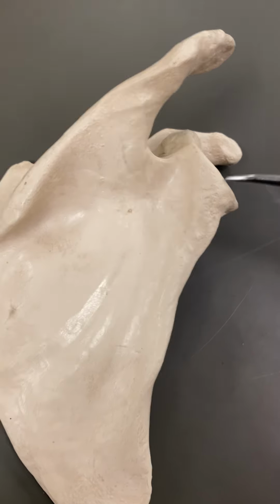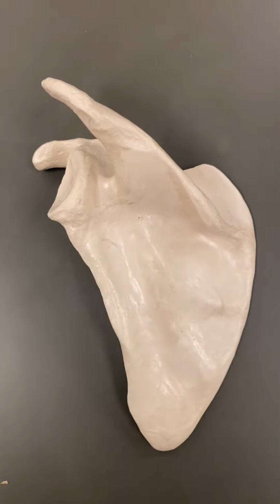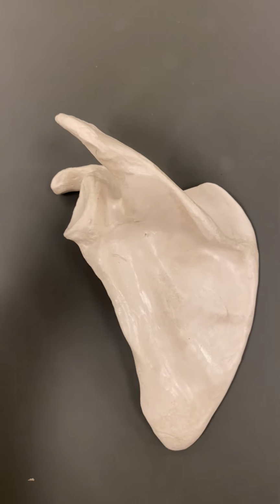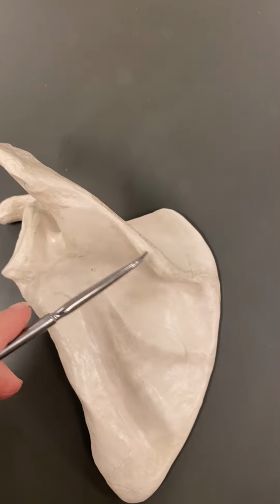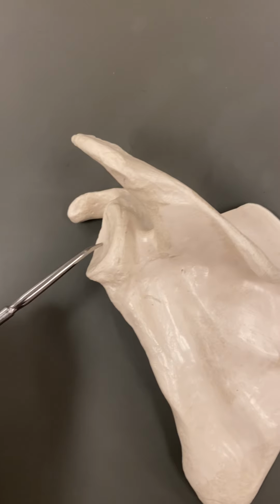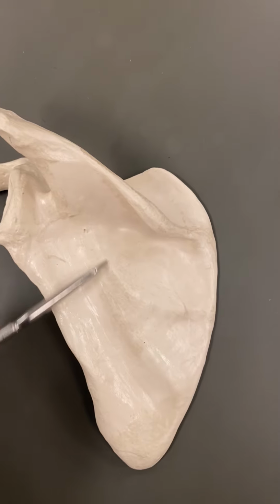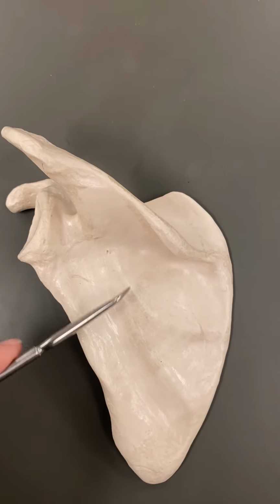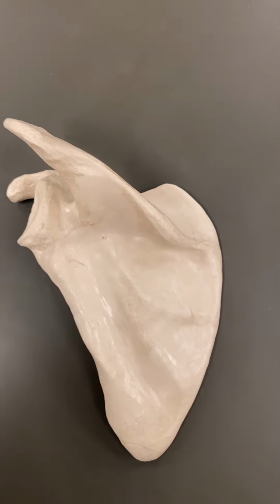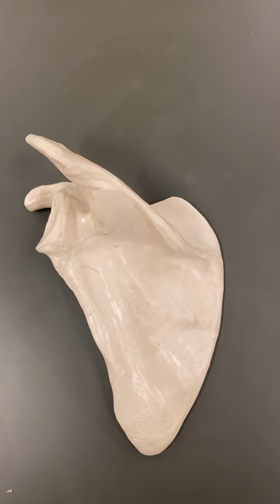So let me go get a left one and I'll show you the difference. So here is the left scapula. We're looking at a posterior view. Here's the spine, and the glenoid cavity is to the left of the spine, and this is the left scapula. If you want to look on an articulated skeleton to practice, that's another way to help you.